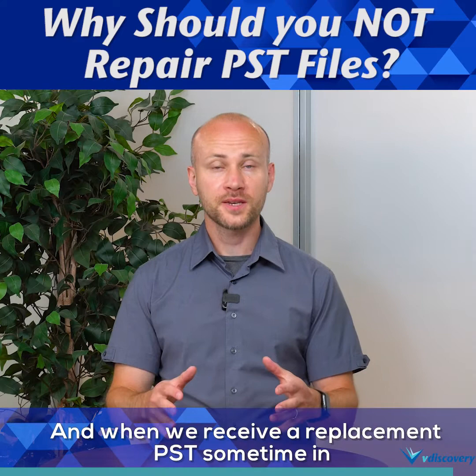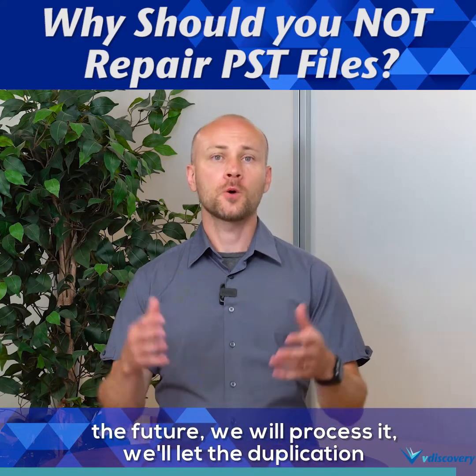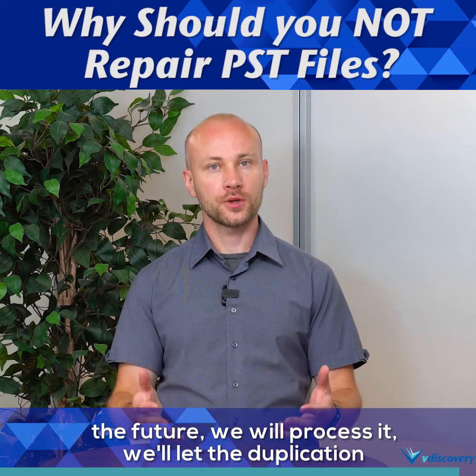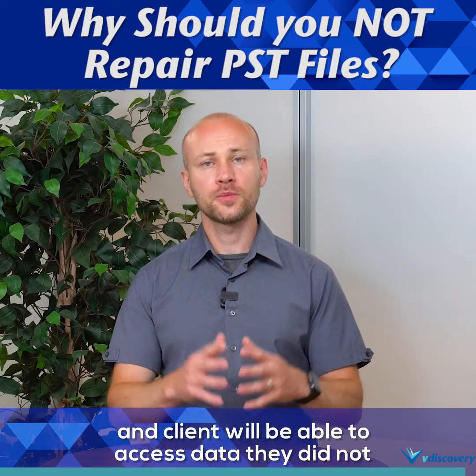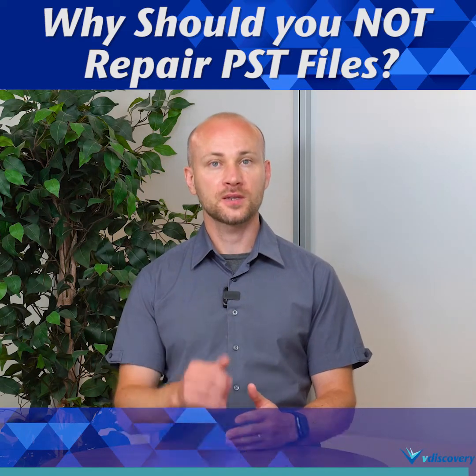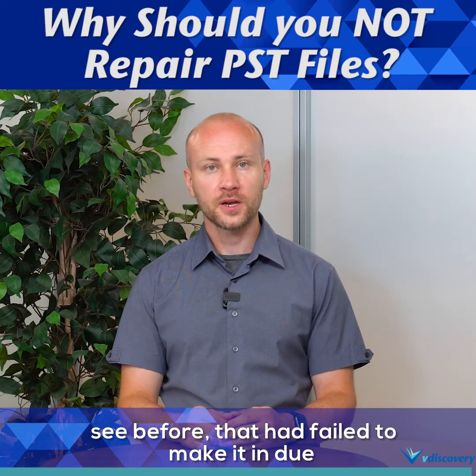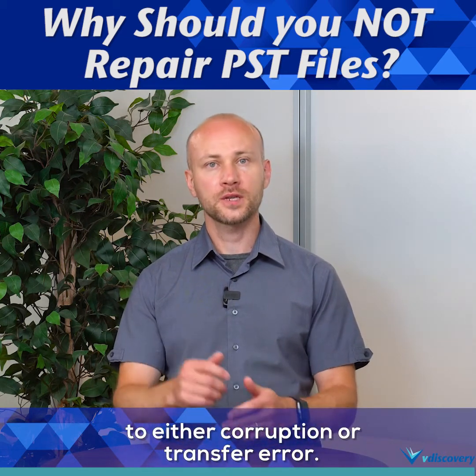And when we receive a replacement PST sometime in the future, we will process it, we'll let the deduplication process remove the duplicates that already exist, and the client will be able to access data they did not see before that had failed to make it in due to either corruption or transfer error.